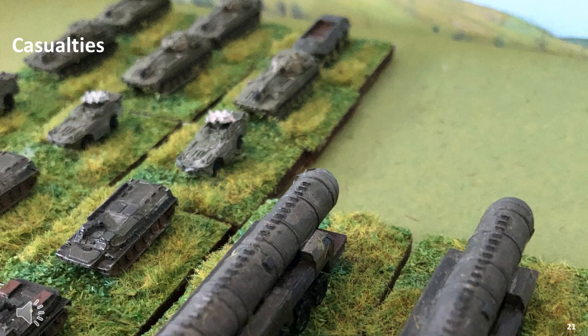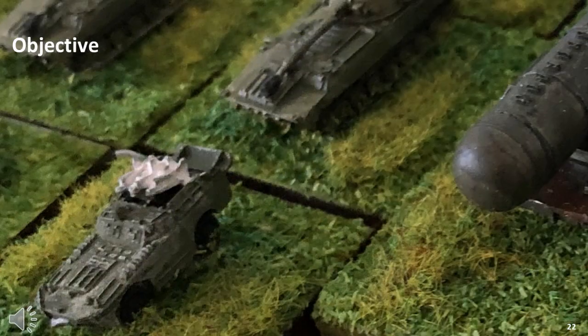The first lesson I learned is any victory points based on casualties, for example, encouraged caution and reduce any kind of movement. So casualties must have no effect or minimal effect on the victory conditions. The next lesson I learned was victory conditions based on a specific objective on the playing area was prone to a lot of gamey behaviour by players.